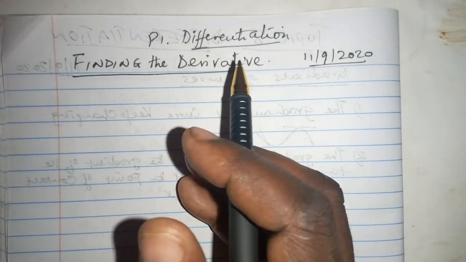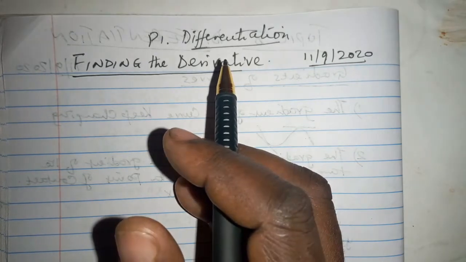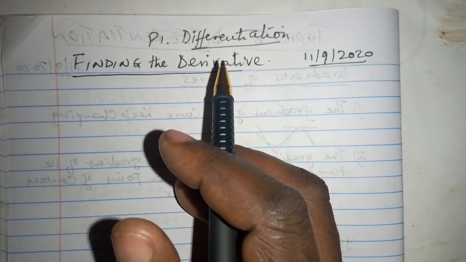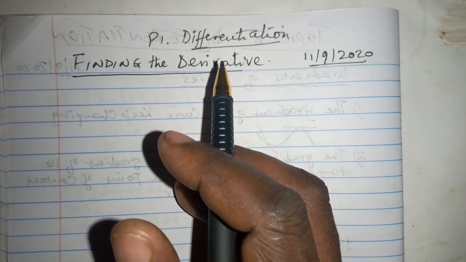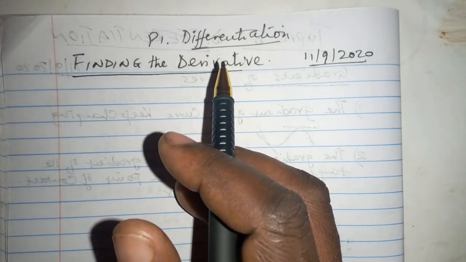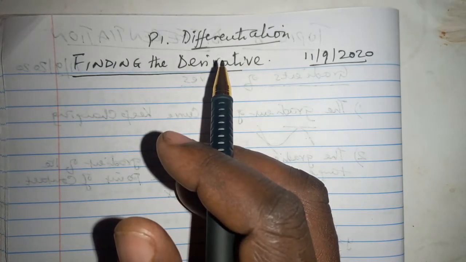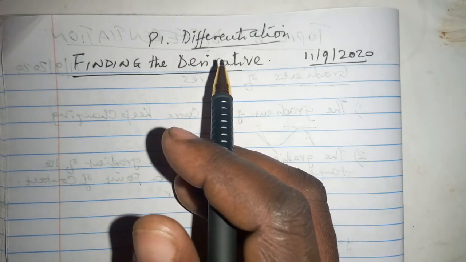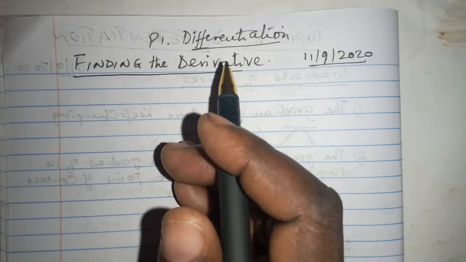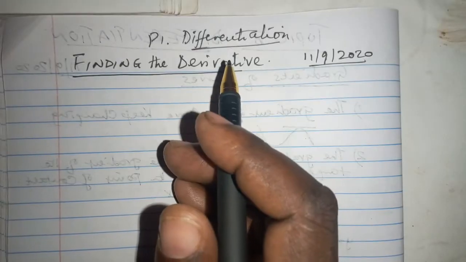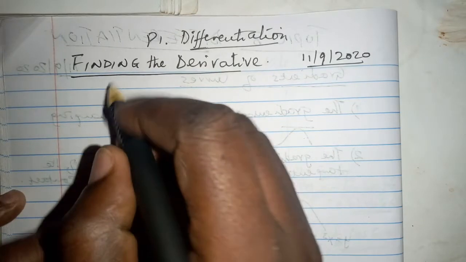And of course, you can use algebra to find the exact gradient of a curve at a given point. This diagram shows two points A and B that lie on the curve with equation y equals f(x). Let me just put the diagram so that we are on the same page.